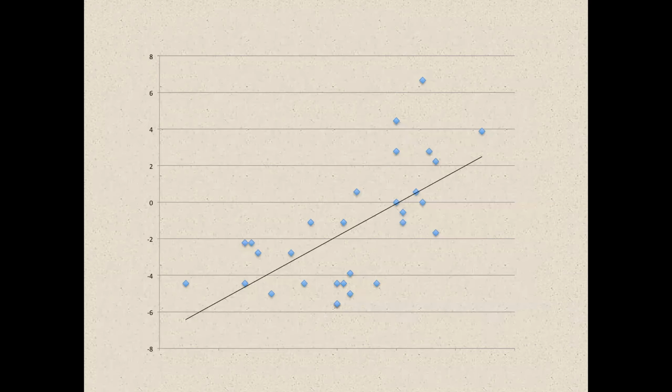Does the high temperature the day before predict the low temperature that night, or is it the other way around? Neither is a perfect predictor. So we're not looking for causality, we're looking for the relationship between the two.